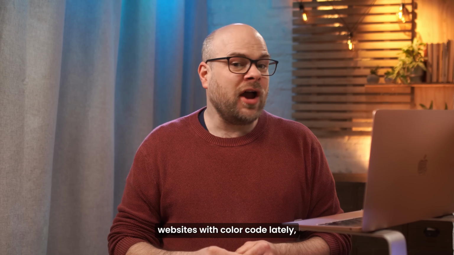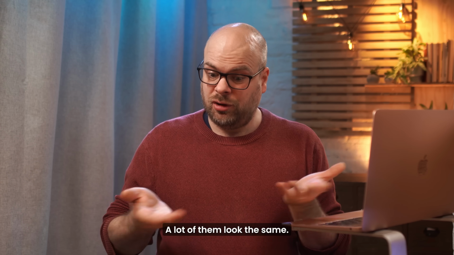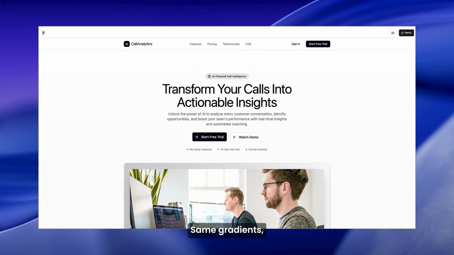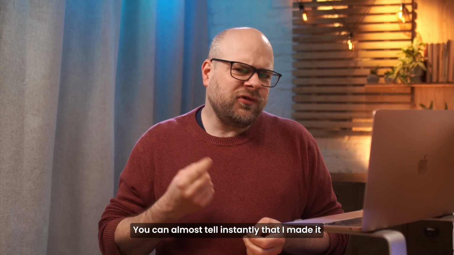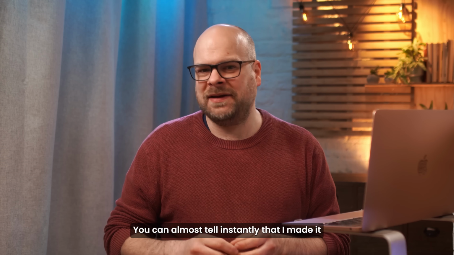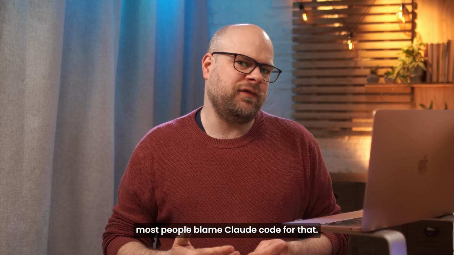If you've been building websites with Claude Code lately, you've probably noticed something. A lot of them look the same. Same hero sections, same gradients, same floating cards, same generic modern startup vibe. You can almost tell instantly that AI made it. And the thing is, most people blame Claude Code for that.